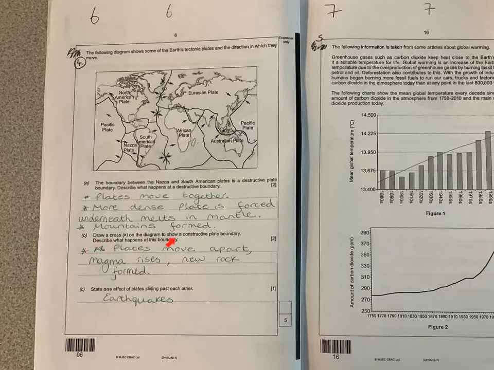Okay. Draw a cross on the diagram to show a constructive plate boundary. So constructive plate boundaries are when they're moving apart. So there's one there, one there, one there. Or you could have also had one there. So where they're moving apart and that one at the top. And then it says describe what happens at this boundary. Plates move apart, magma rises, new rock is formed. Okay. State one effect of plates sliding past each other. That's conservative plate boundaries, earthquakes.